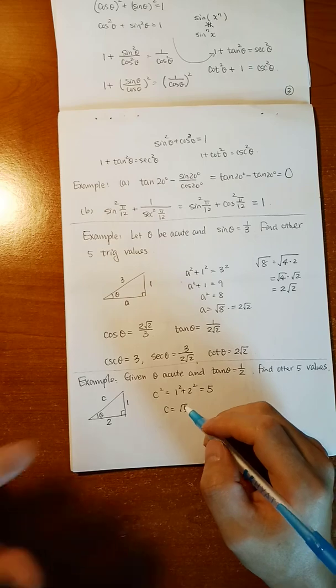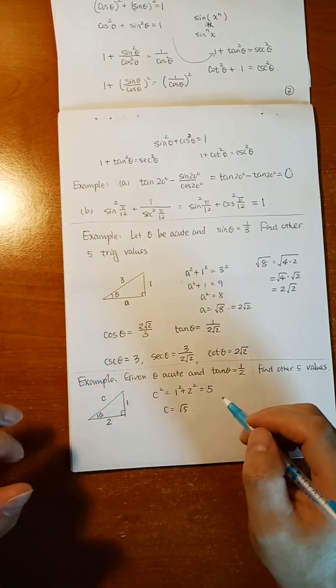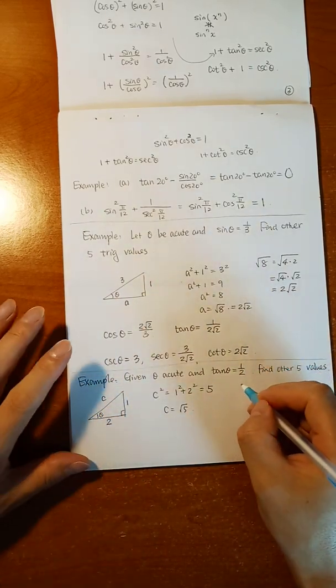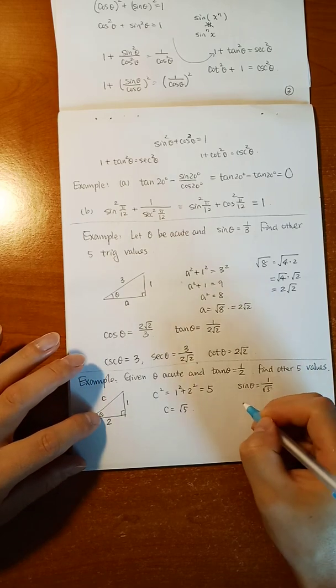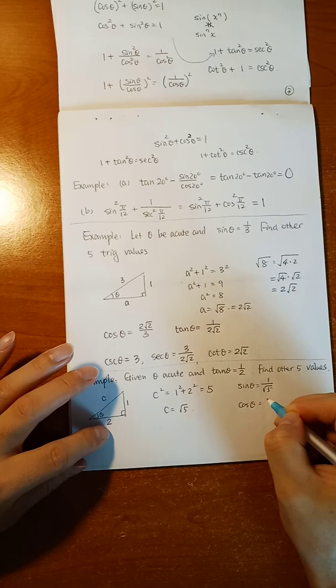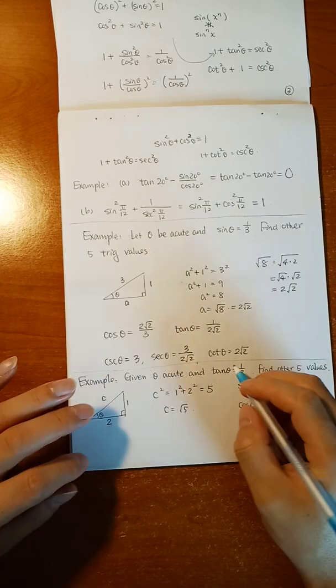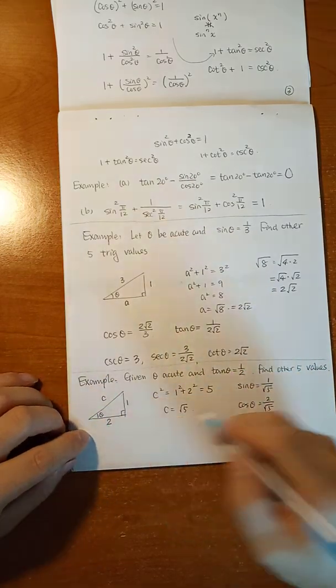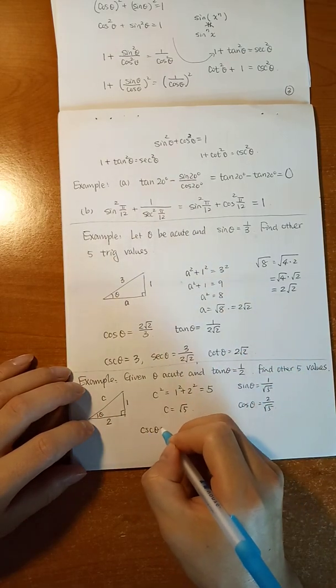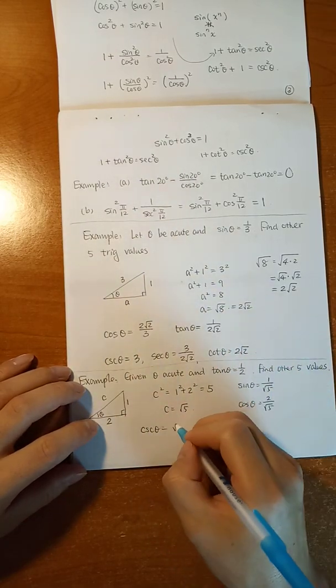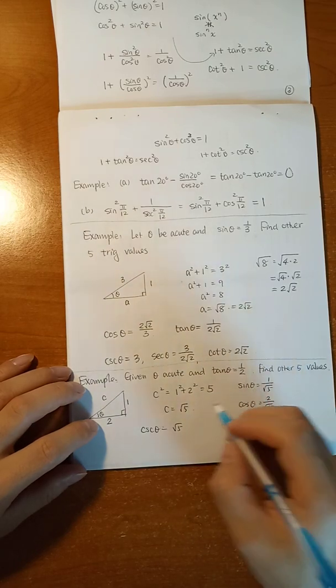That's enough. You have the hypotenuse, you have 2 legs, and what's the rest? So sine theta, opposite over hypotenuse. Cosine theta, adjacent over hypotenuse. Tangent theta, opposite over adjacent. You have those 3, then the other 3 are the reciprocals. Cosecant, reciprocal of sine.